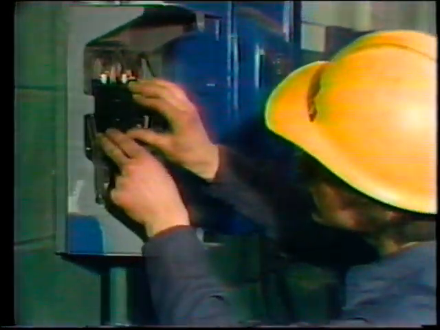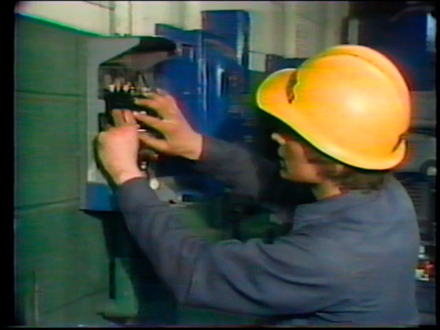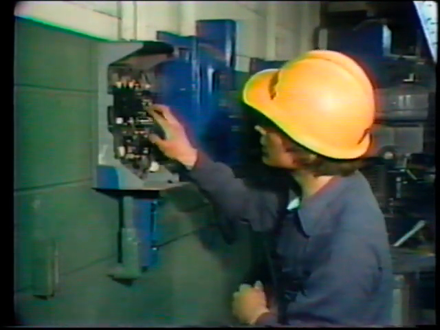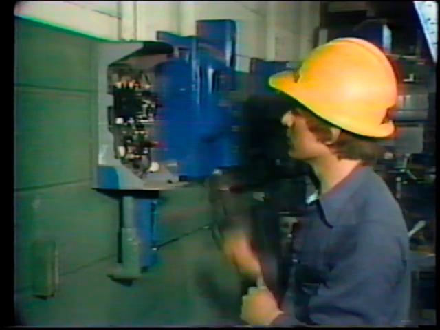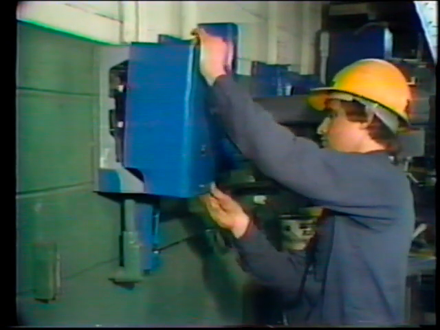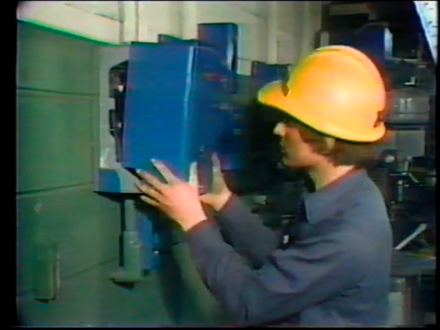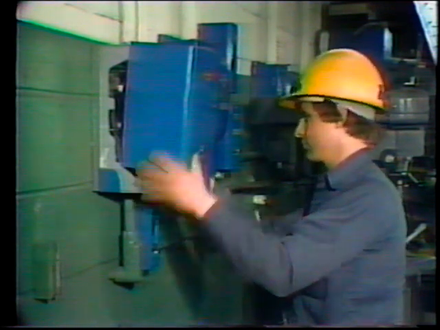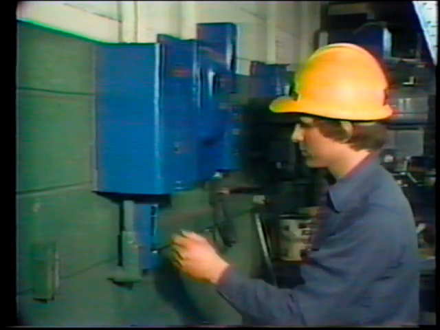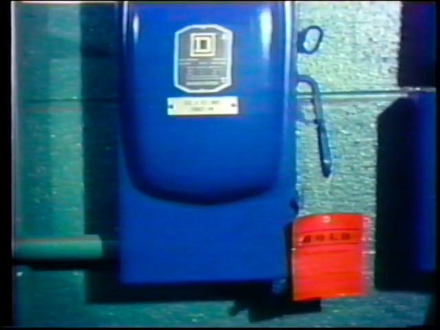Next, the electrician replaces the contact cover. Finally, he replaces the motor controller cover. After the cover is replaced, the tag will be removed and the controller will be energized.